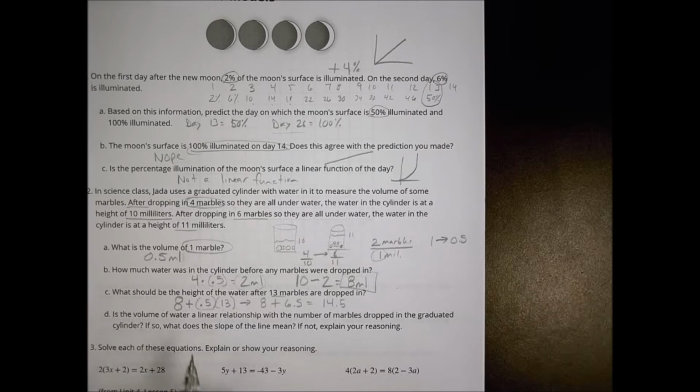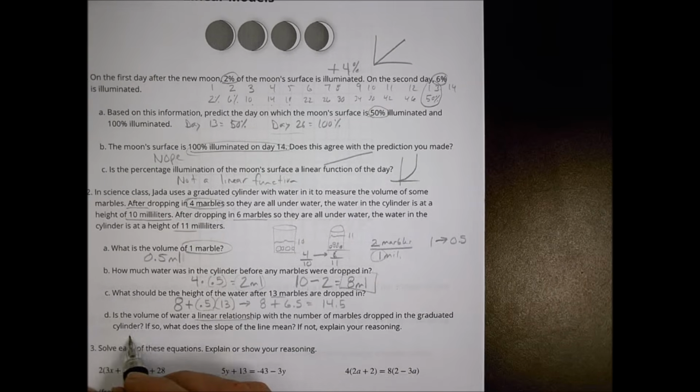Is the volume of water a linear relationship with the number of marbles dropped in the graduated cylinder? If so, what does the slope of the line mean? If not, explain your reasoning. We would say in this case here that yes, this is a linear relationship, and the reason we know that is that it works like this.